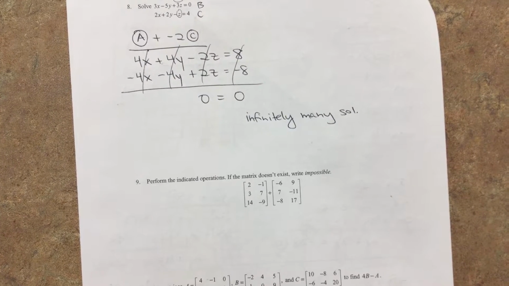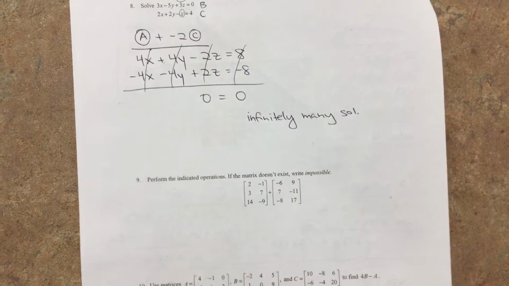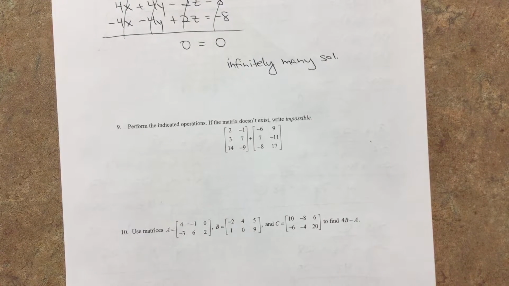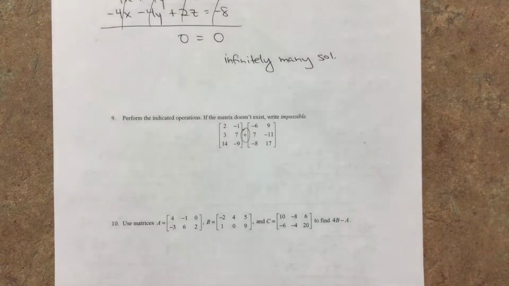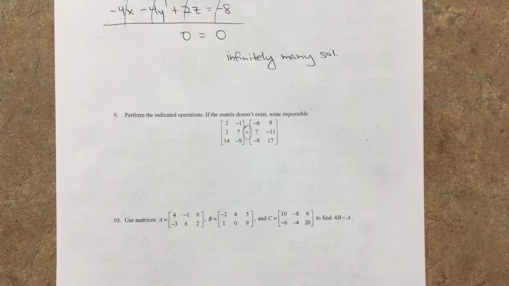Okay, that's through 3-4 now. 3-5 starts our matrices, and that's number 9. So this one, when you're adding or subtracting, you need the matrices to be the exact same size. So please pay attention. Just look in between them.